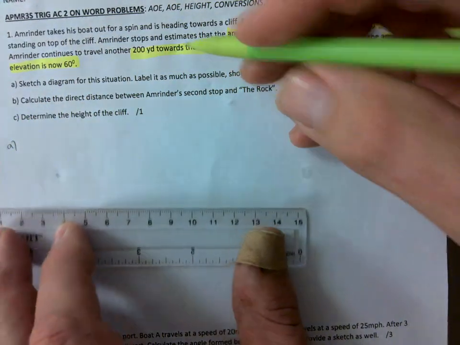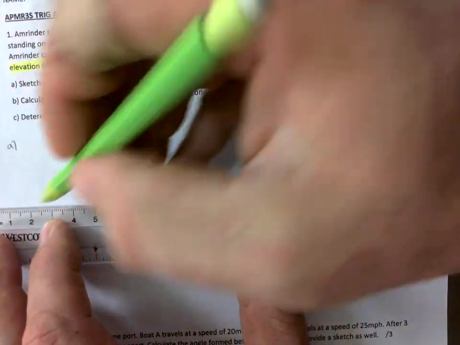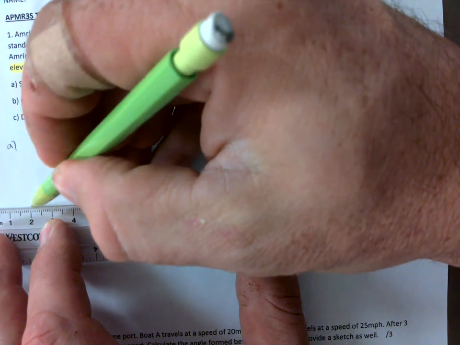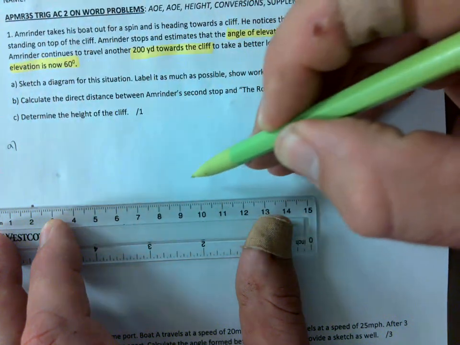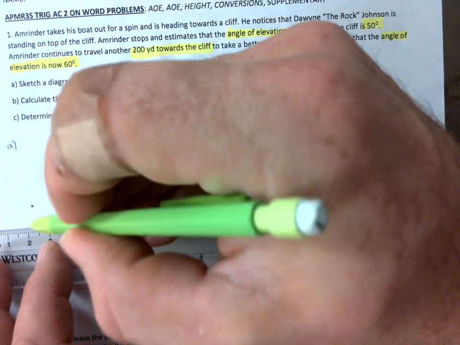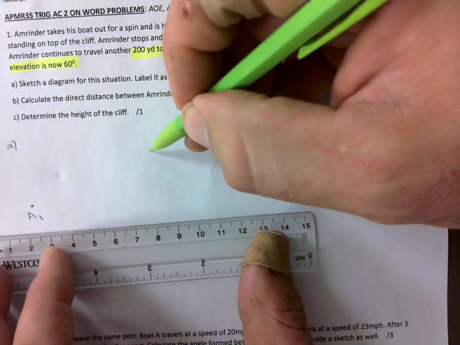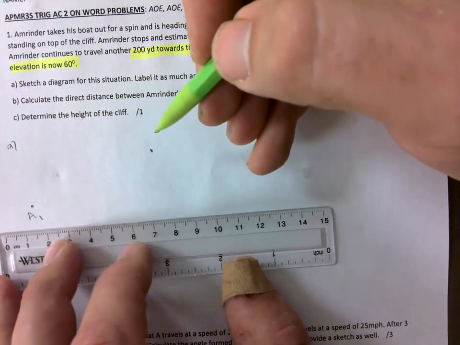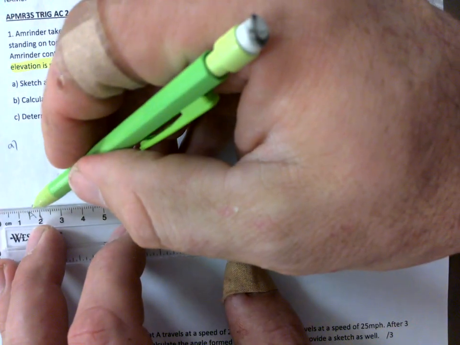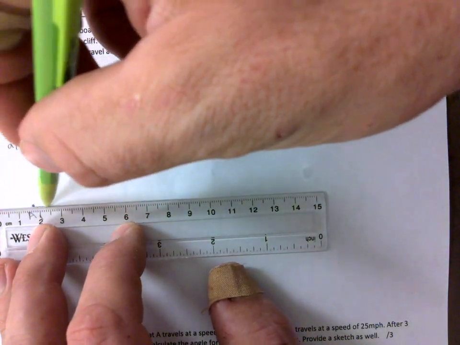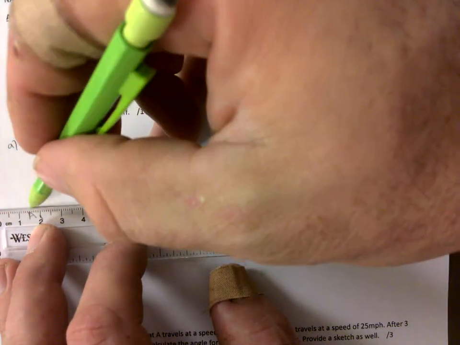For A, the way I always come from left to right. So Amrinder's first position would be right there, and the rock is up here somewhere, looking up to the cliff, right? So the idea is that this is like, it's a boat, right? So it's on the water.